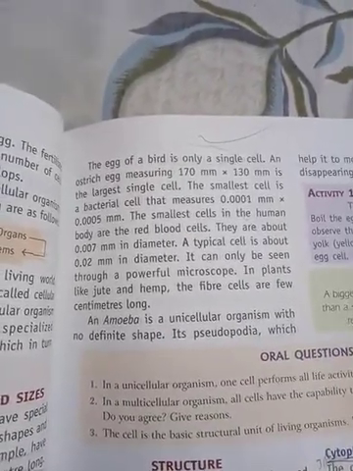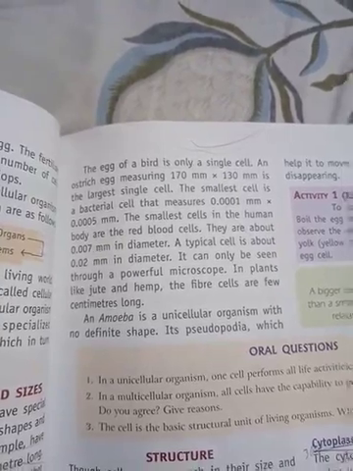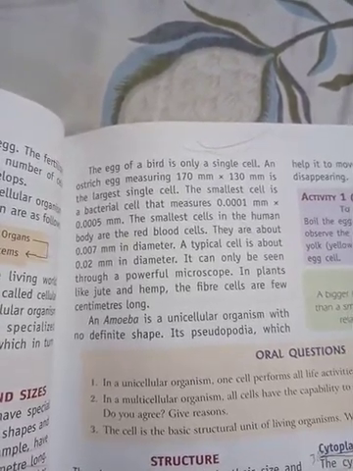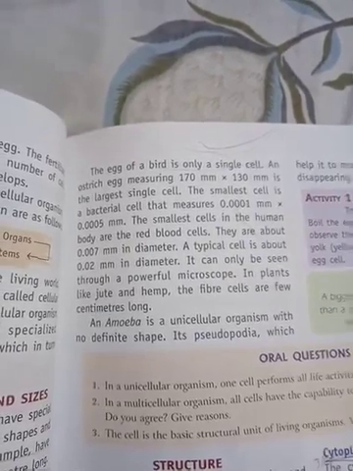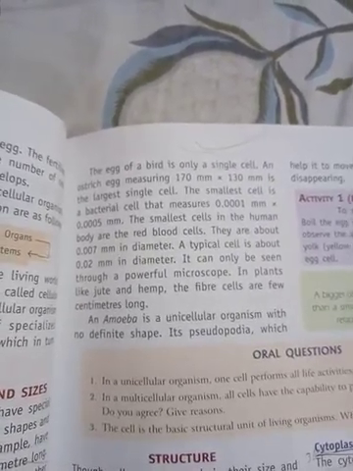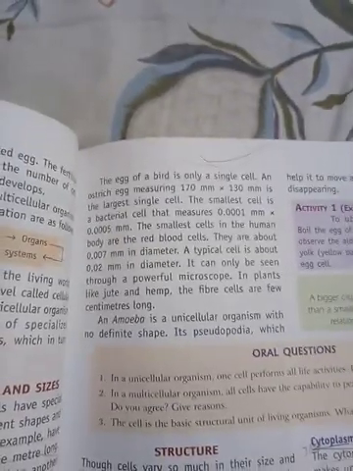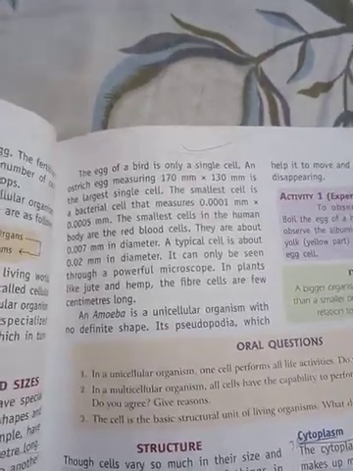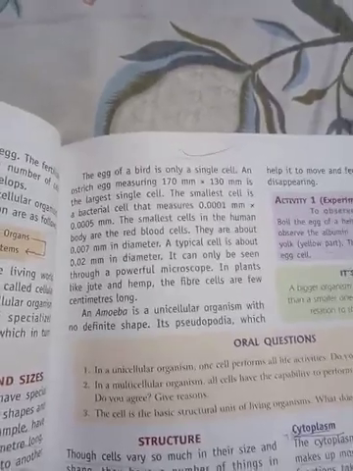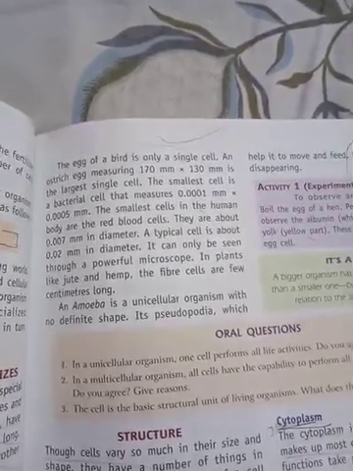The egg of a bird is only a single cell. An ostrich egg, measuring 170 millimeter by 130 millimeter, is the largest single cell. The smallest cell is the bacteria cell that measures 0.001 millimeter to 0.005 millimeter. And the smallest cell in the human body is the red blood cell. They are about 0.007 millimeter in diameter. A typical cell is about 0.02 millimeter in diameter. It can only be seen through a powerful microscope. In plants like jute and hemp, the fiber cells are a few centimeters long.